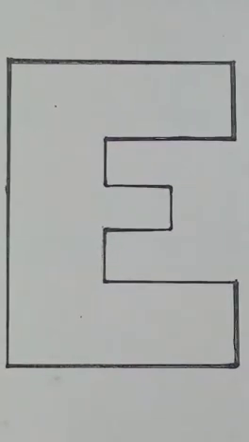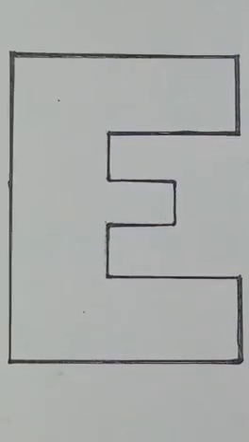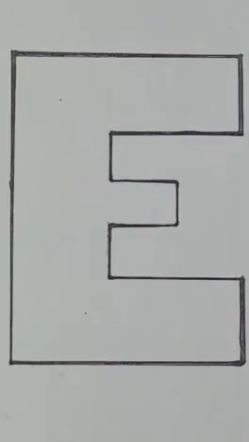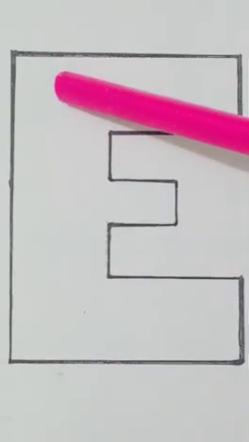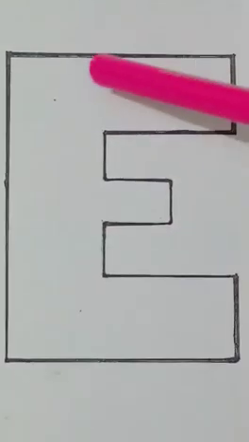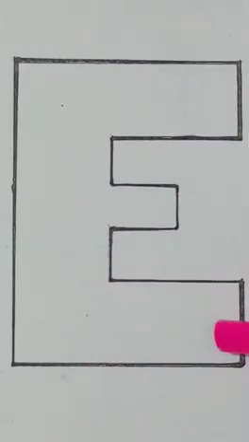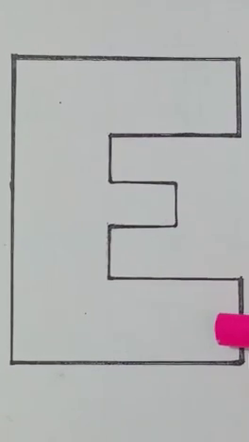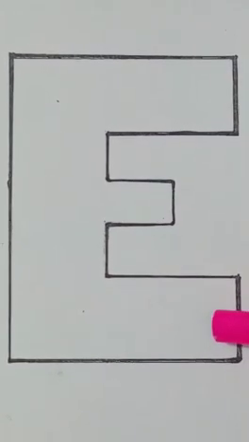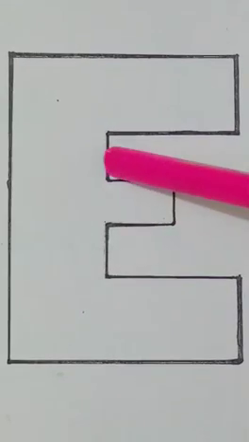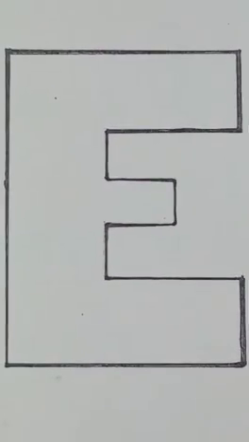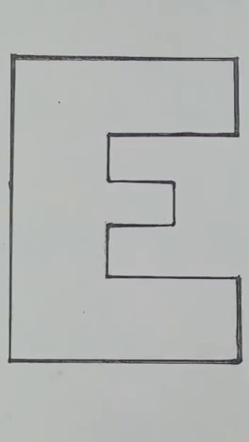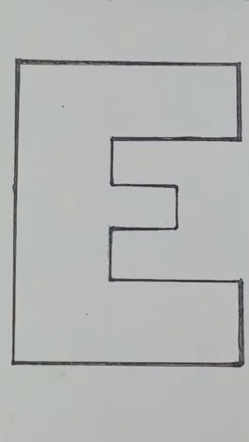So kids, that was about its appearance or formation, that is how we can divide the portions for this letter. The first one is a straight line, and the second one, third one, and the fourth one are horizontal lines. But remember, the middle one is the smaller one. Let's go to our next step for today's lecture.